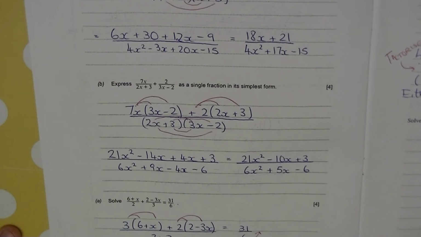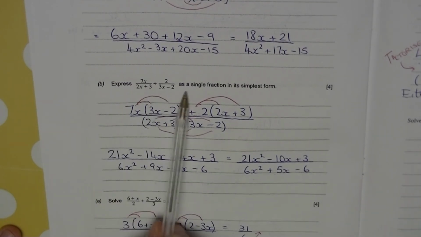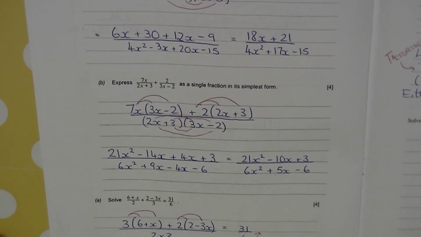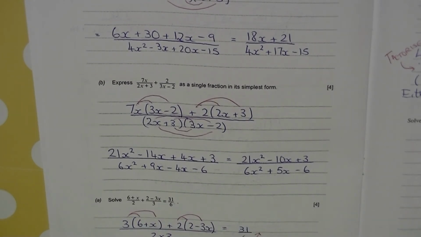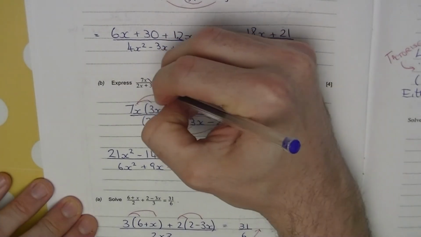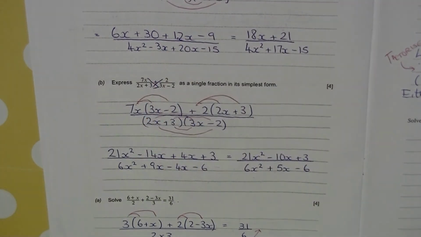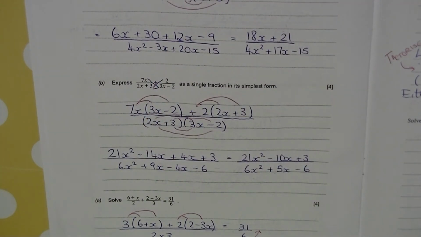Again, can I just pick up on the wording because I haven't said it? All 4 that we've looked at so far have said express this as a single fraction in its simplest form. So you combine them together by doing this kind of cross multiplying thing. This times this times this, and then this times this on the bottom, and simplify it as much as you can. Nice, easy 4 marks.